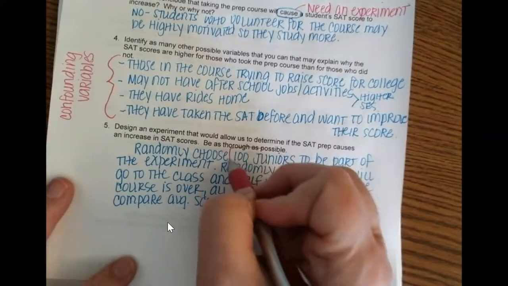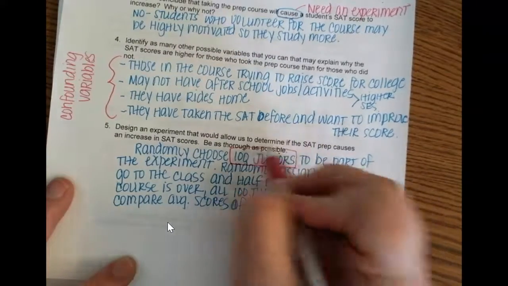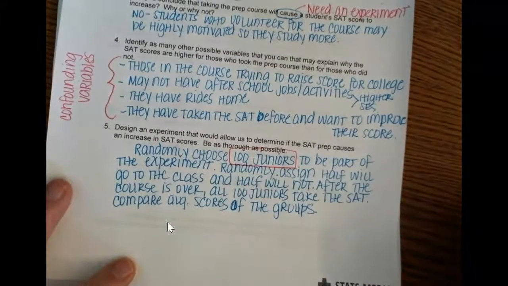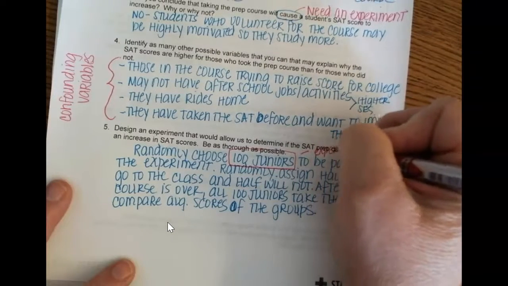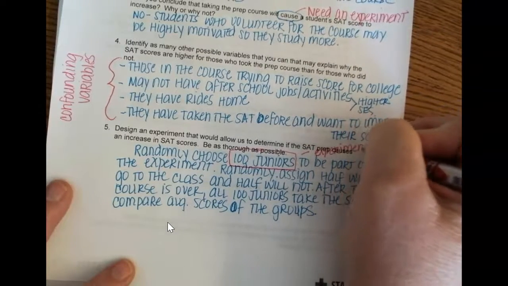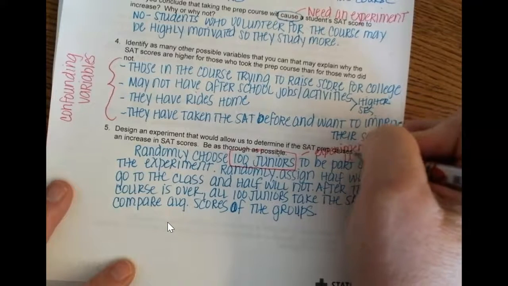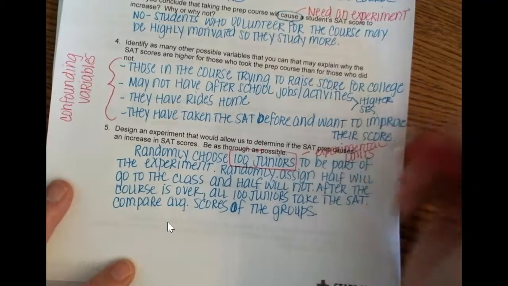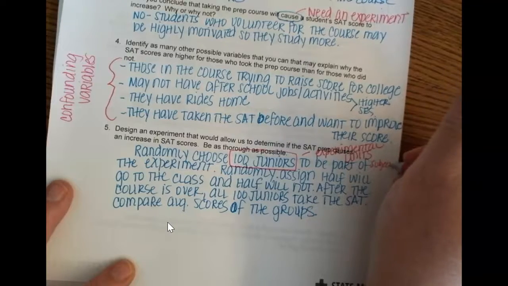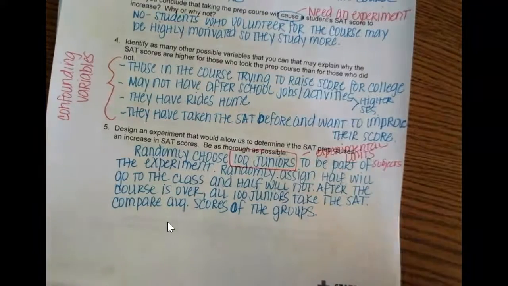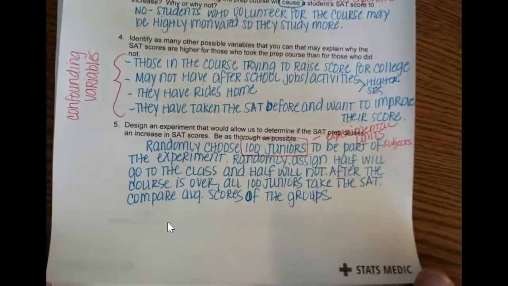All right. So in our experiment here, we have our 100 juniors. Those are the people that the experiment is being done on. They are called experimental units. Okay. Since they're humans, a lot of times they'll be called subjects. Experimental units is what is receiving the treatment.